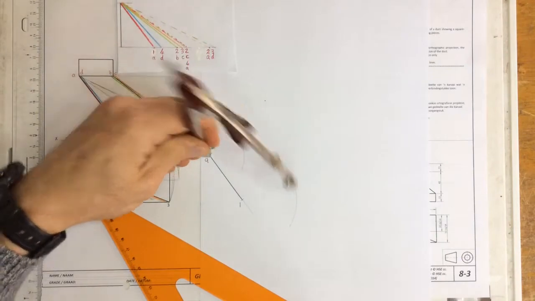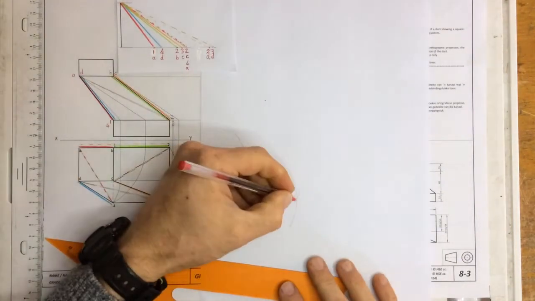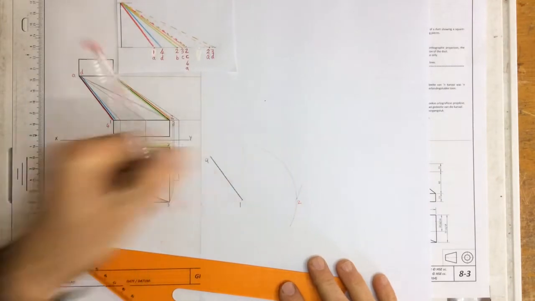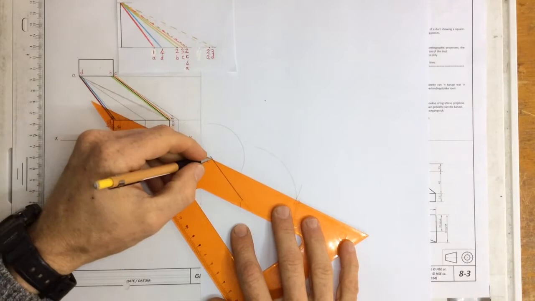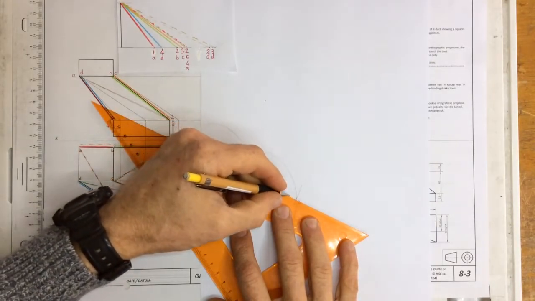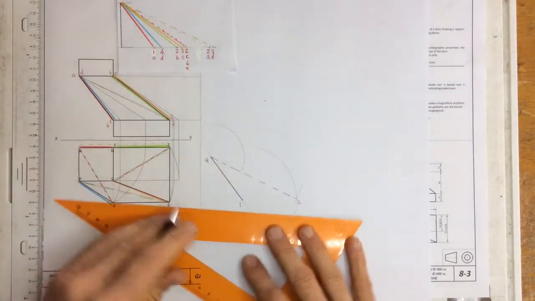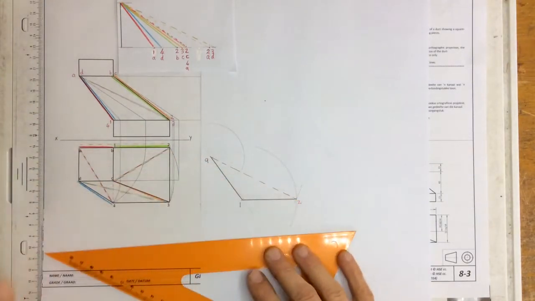Come across to A over here, and I arc off over here, and I'll end up with 2 on that point over there. I can just draw that little dotted line between A and 2. That's a construction line, or they like you just to have some indication as to how you got that. And I can draw a nice dark line between 1 and 2.